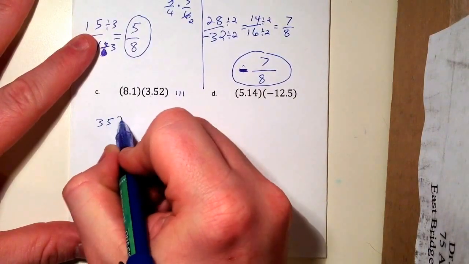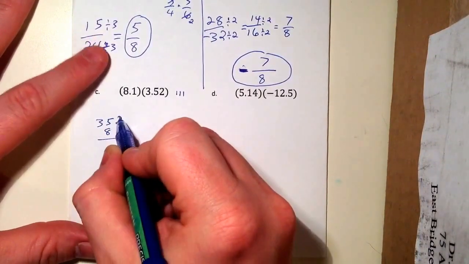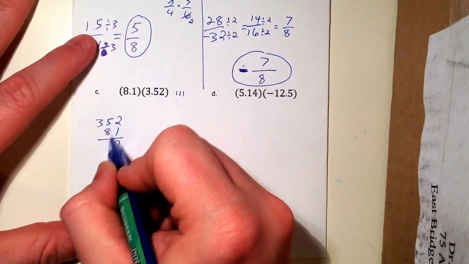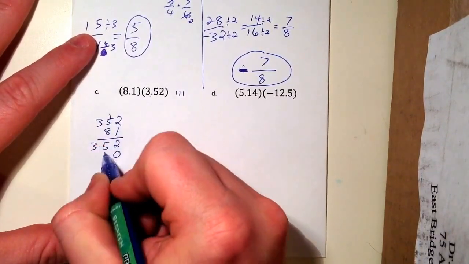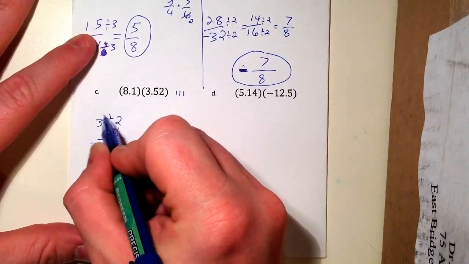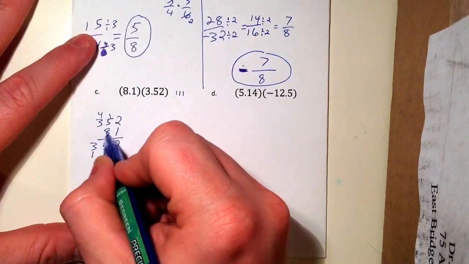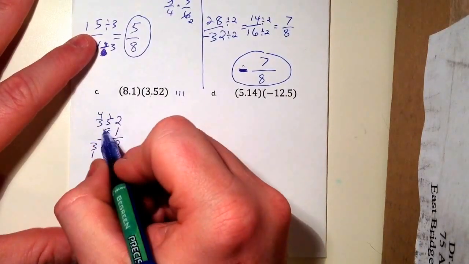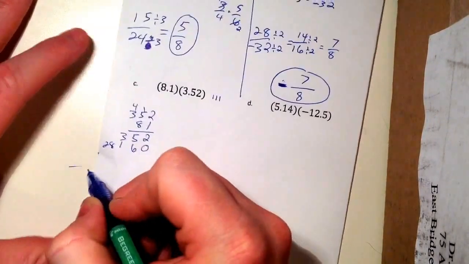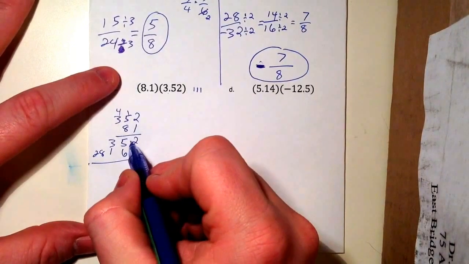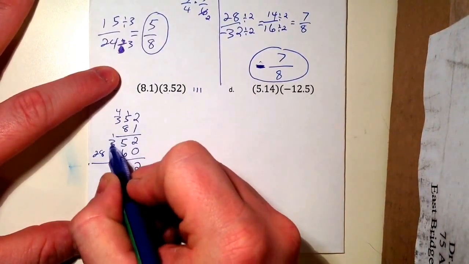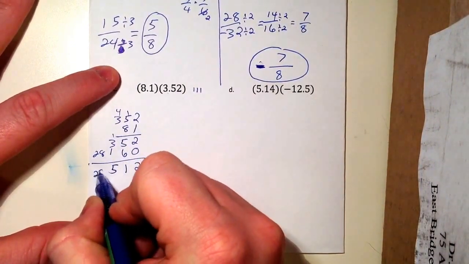So I can take 352 times 81 and say 2 times 1 is 2. 5 times 1 is 5. 3 times 1 is 3. 0. 8 times 2 is 16. 8 times 5 is 40. Plus 1 is 41. 8 times 3 is 24. Plus 4 is 28. I really hope I just did all that right, or this video is going to be worthless. Bring 2, 11, 3, 4, 5, and there's 28.